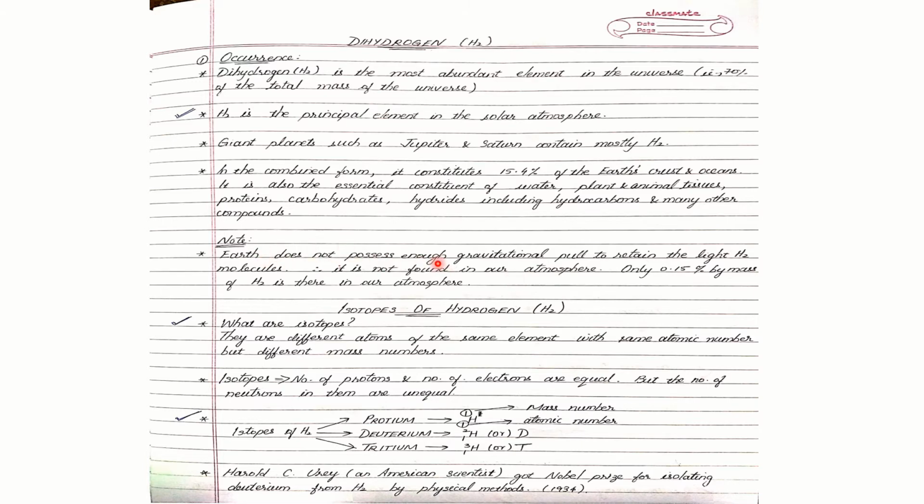Earth does not possess enough gravitational pull to retain the light hydrogen molecules. Hydrogen molecules are very light, so the gravitational pull of Earth on them is not enough to retain them in our atmosphere, and that is why only 0.15% by mass of dihydrogen is there in our atmosphere. Clear?